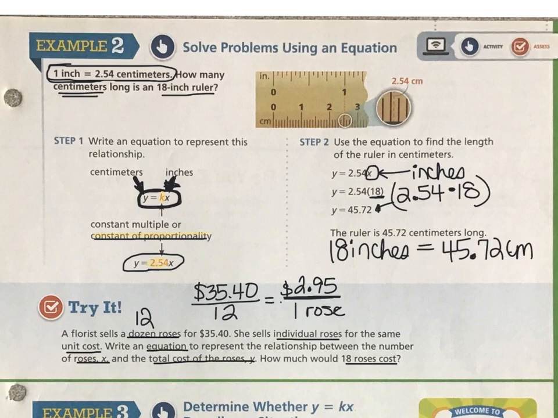Now we need to use that unit cost to write an equation to represent the relationship between the number of roses, x, and the total cost of the roses, y. So the question we ask ourselves is, what do I do with that $2.95 every single time in order to find out the amount that I spend on roses? Well, if I multiply the $2.95 times the number of roses, which is the x number, you can see that over here in the problem.